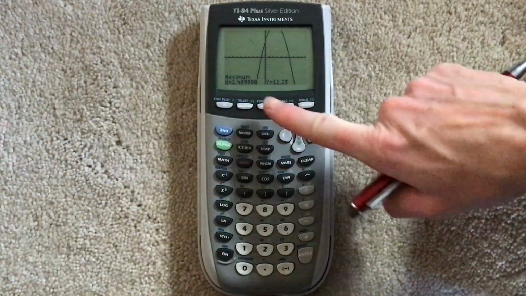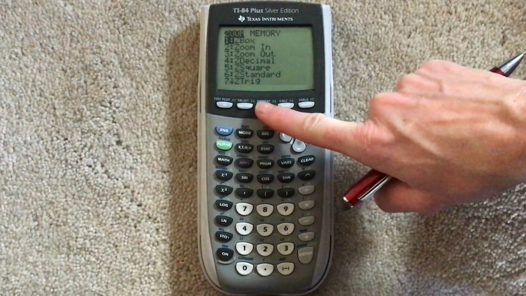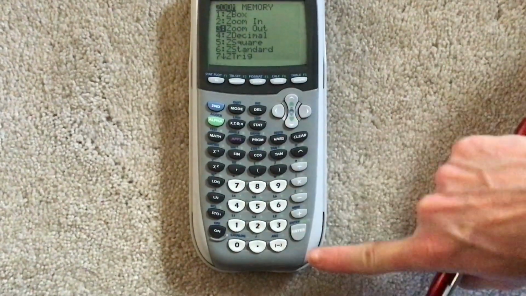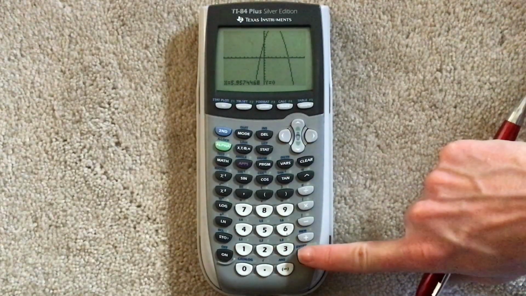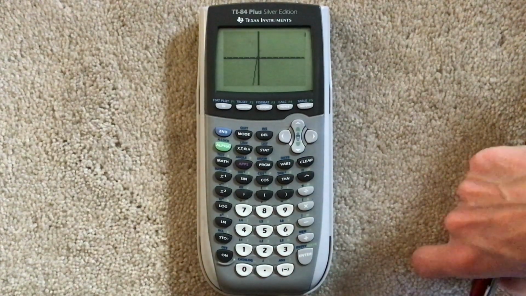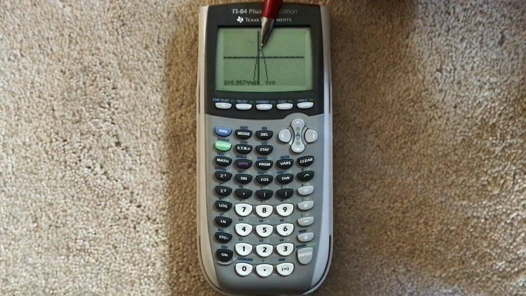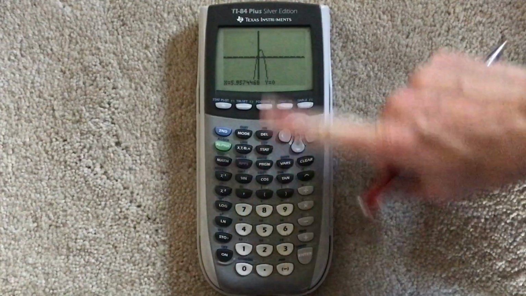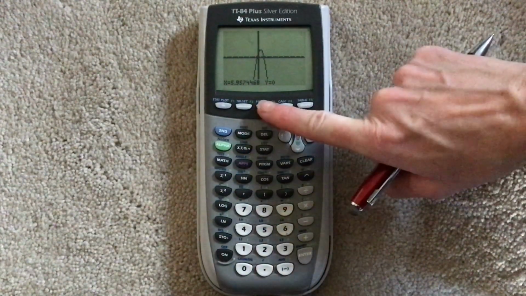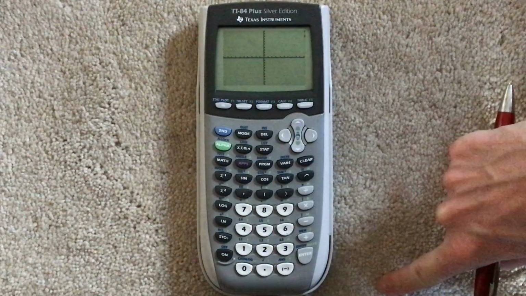Now if you ever need to zoom out or zoom in, you could do zoom. And if you want to do zoom out, I'm going to go zoom 3. And then I'm going to have to hit enter one more time. And that's going to zoom it out, and you can see now your max. You do not have to see the min or max on your screen to calculate it. However, you always have to see the x-intercepts in order to calculate it. If you ever have a funny screen or want to go back to normal, zoom 6 will help you refocus your graph.